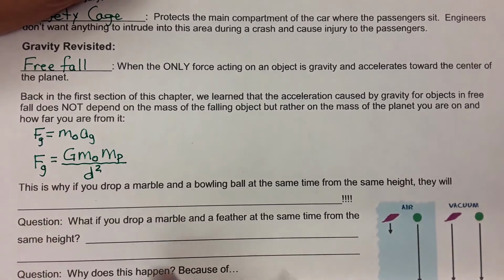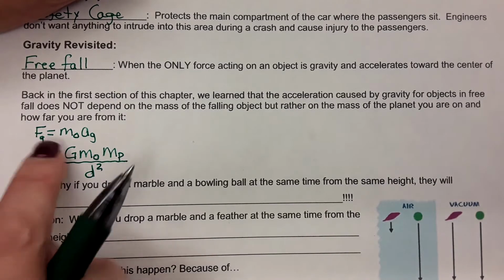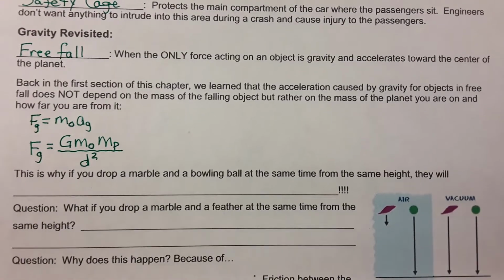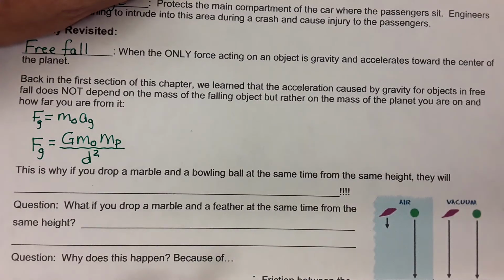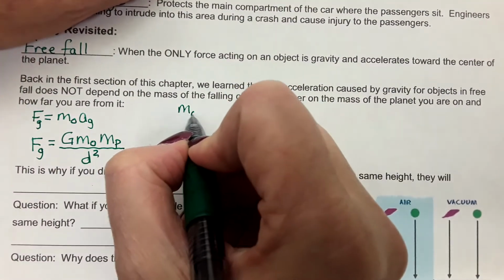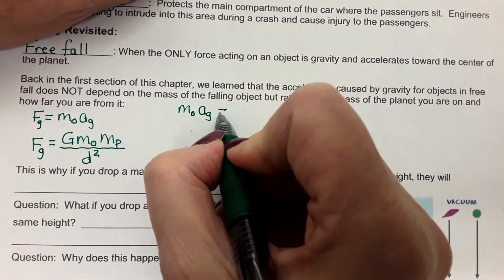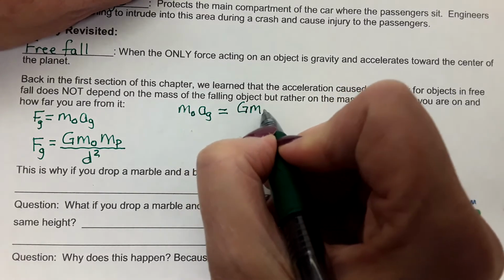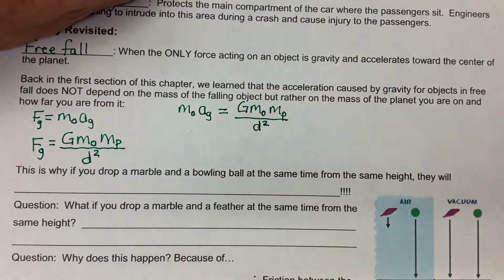If both of these are accurate ways of determining the gravity or weight of the object, these two methods, since they represent the same thing, we can set those equal to each other. So we get the mass of the object times the acceleration due to gravity, if you know it, or if you don't, you can say this proportionality constant times the mass of the object times the mass of the planet divided by the distance between them squared.